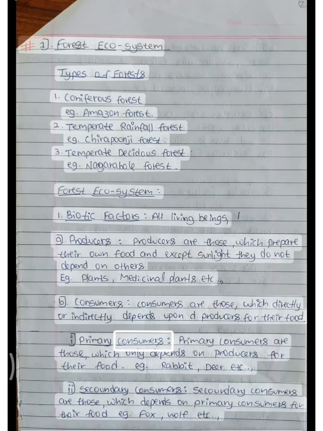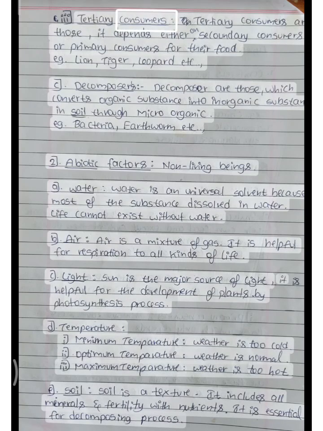Primary consumers are those which only depend on producers for their food, e.g., rabbit, deer, etc. Secondary consumers are those which depend on primary consumers for their food, e.g., fox, wolf, etc. Tertiary consumers are those which depend on either secondary consumers or primary consumers for their food, e.g., lion, tiger, leopard, etc.